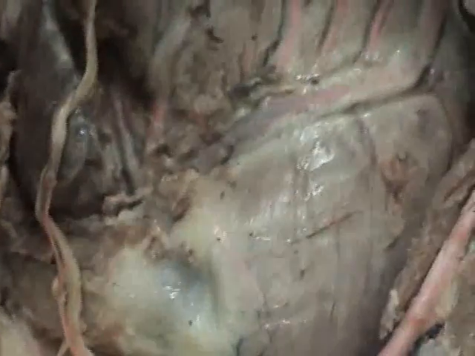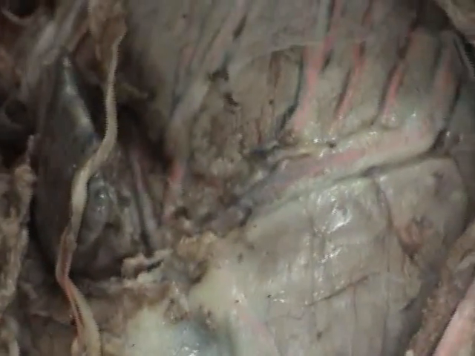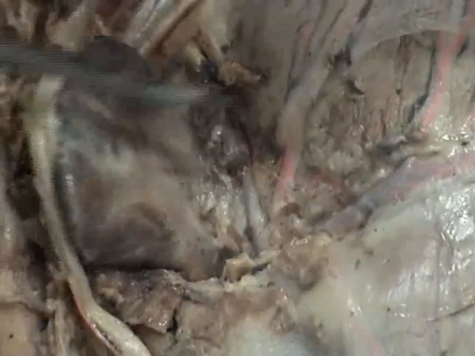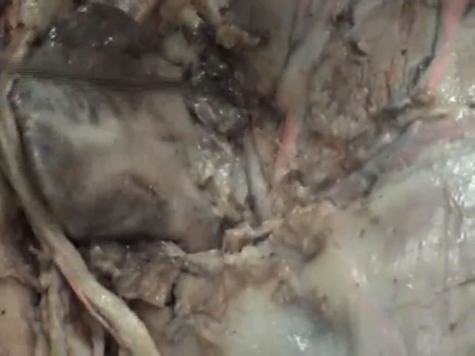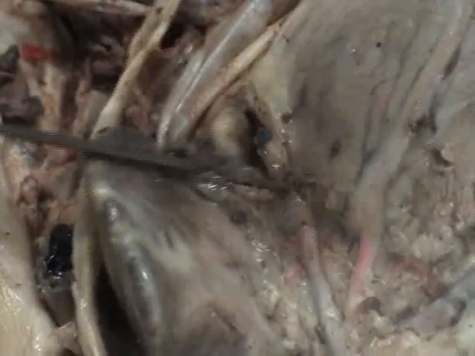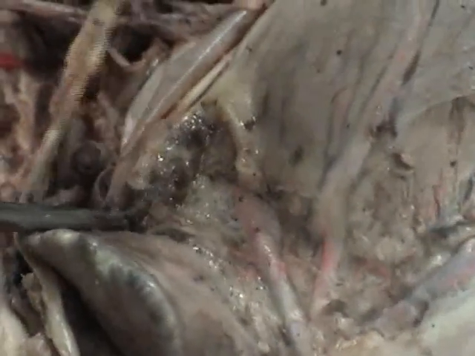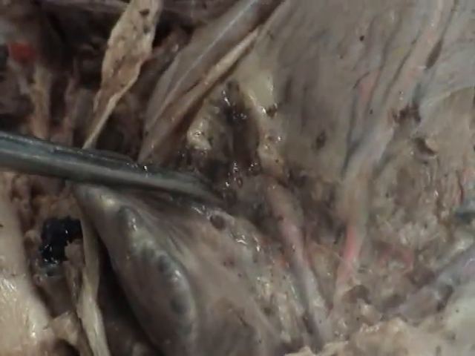Now, the circumflex branch of the left coronary artery is right here. See, it's gonna start down here and it travels up this way, and it's actually gonna go around the heart. We can't see it all the way, obviously, and it travels down the coronary groove.